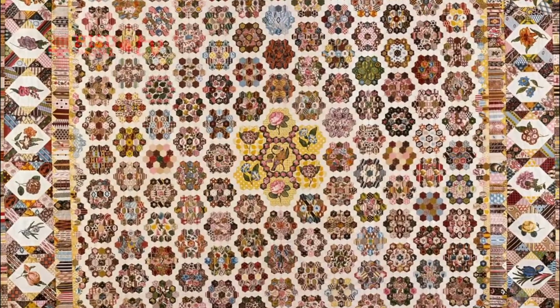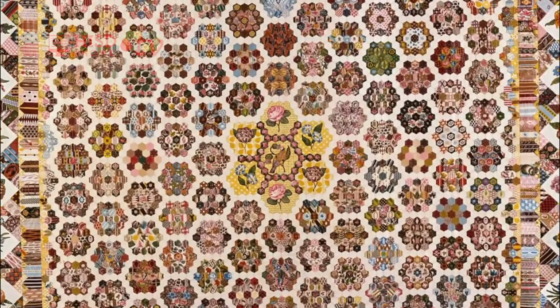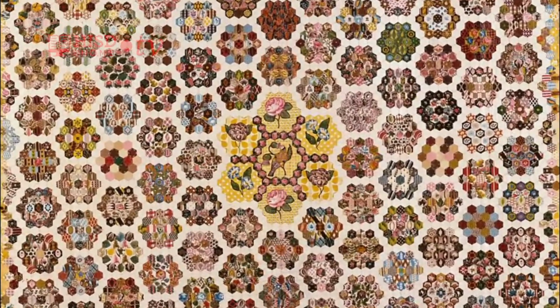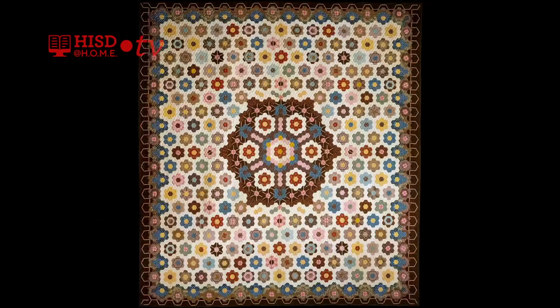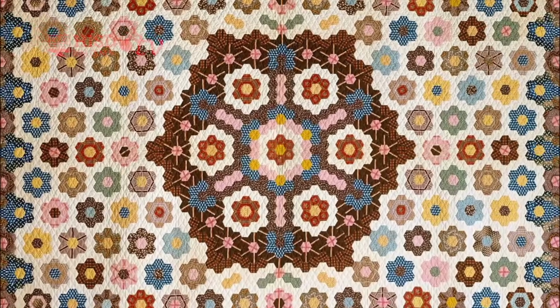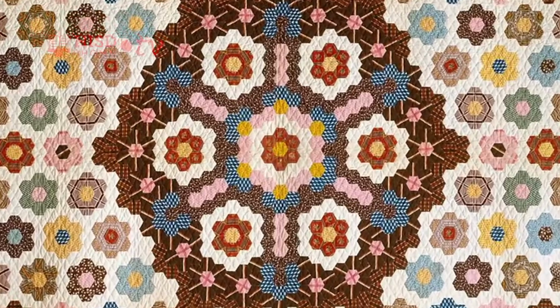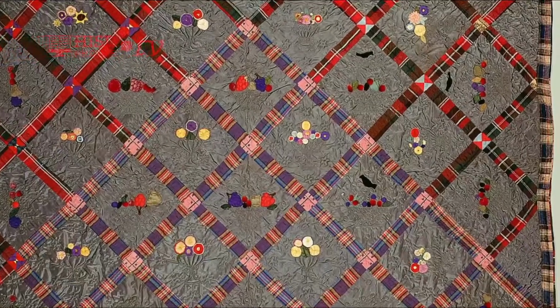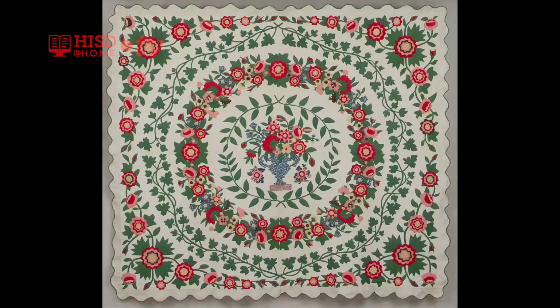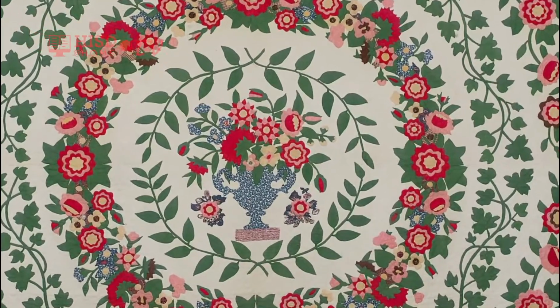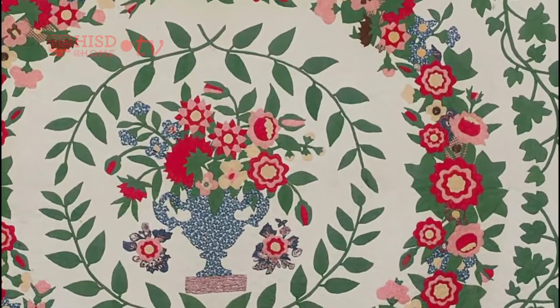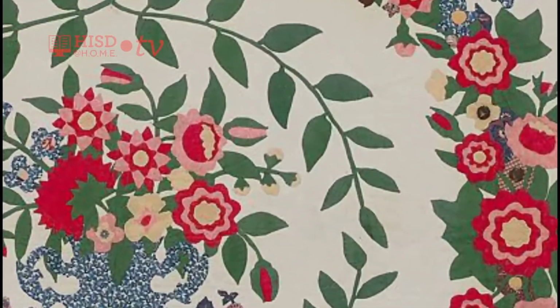These are amazing pieces of art that would have taken the artists hundreds of hours to make, putting all of those pieces of fabric together in all those different designs. Do you see any patterns? You should see a lot of patterns. Do you see any shapes that you recognize? You should see a lot of shapes. Quilting is kind of like math and art put together. It's a really beautiful kind of math and art put together.